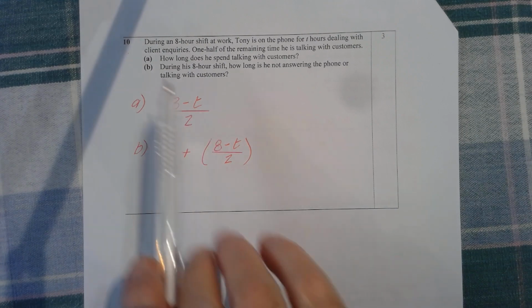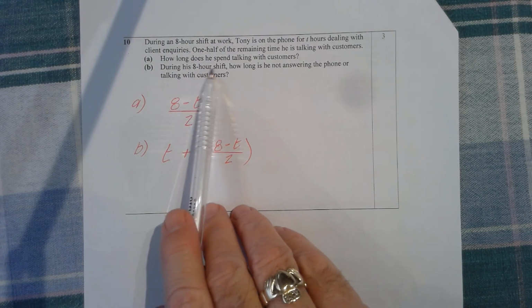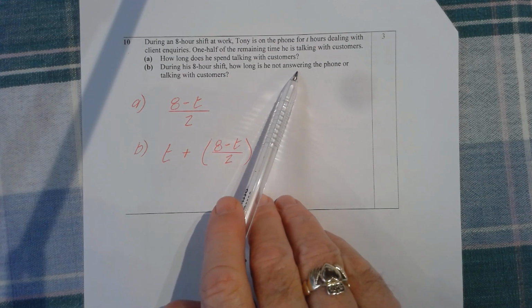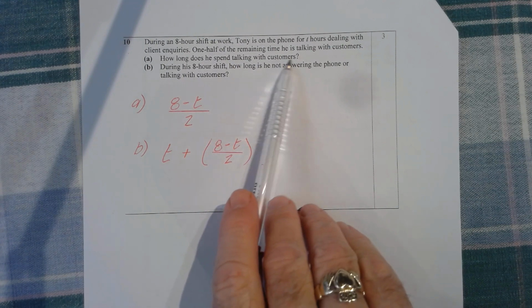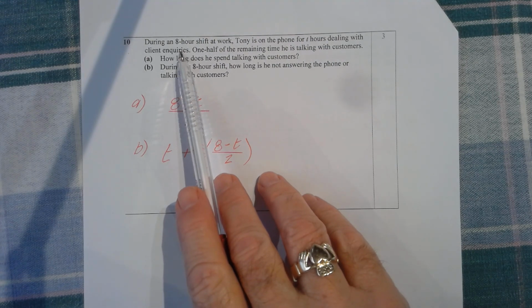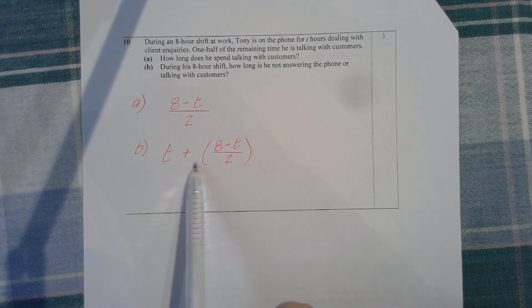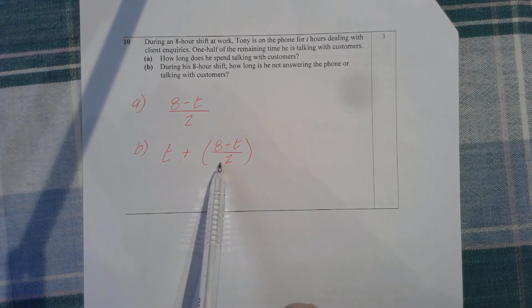Then in the second part, which seemed to throw people a little bit, during his 8-hour shift, how long is he not answering the phone or talking with customers? For the second part, for t hours, he's dealing with client inquiries. So it has to be t plus something equals 8.